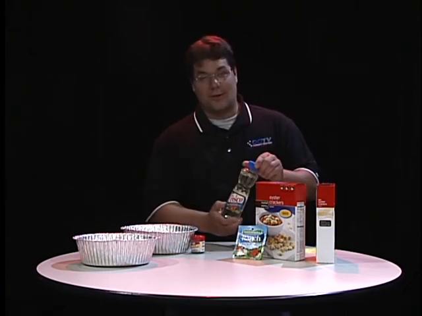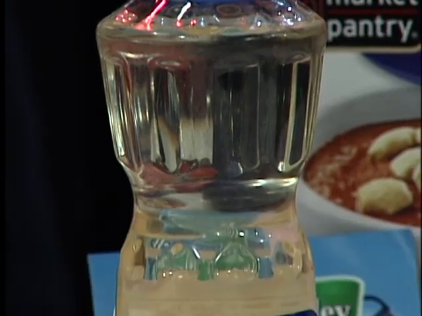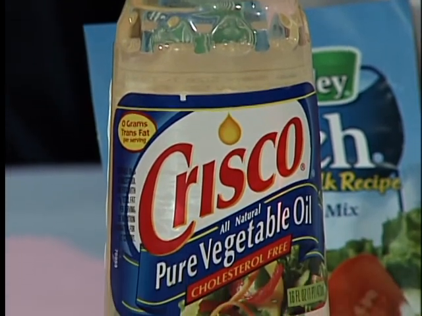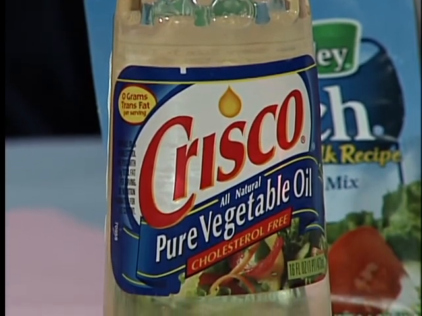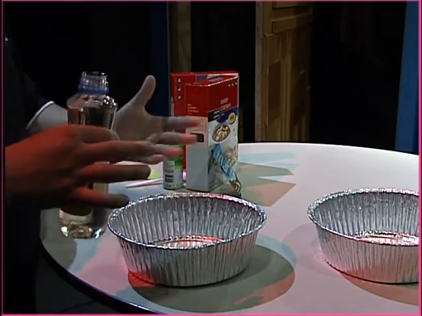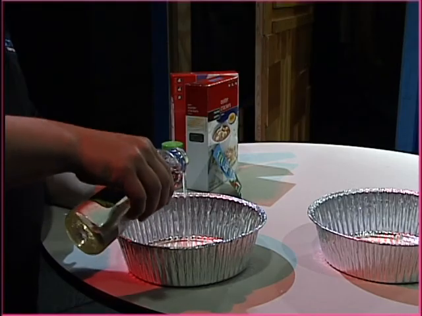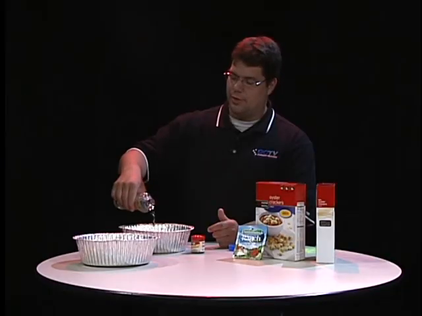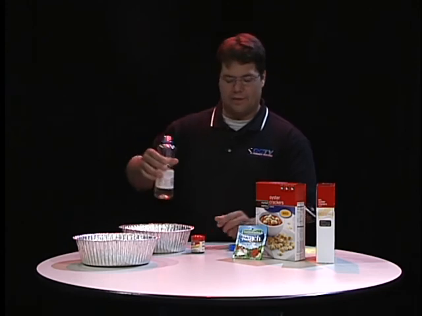Basically, we're going to start with Crisco. You need 1 cup of Crisco oil. That'd be half of this. And a bowl. Preferably a bowl that you can seal, because we're going to need to shake this later. So 1 cup of oil, and that's about half of this container. A little more. It's about half.